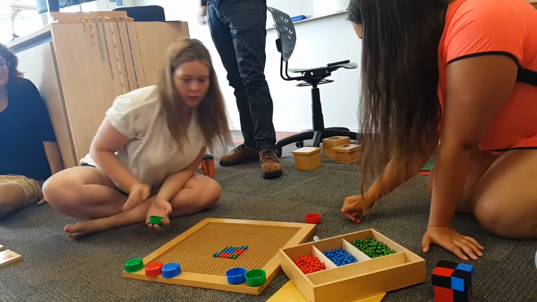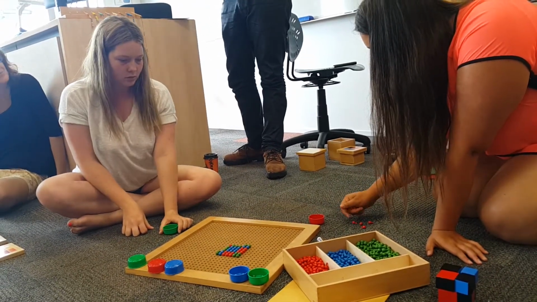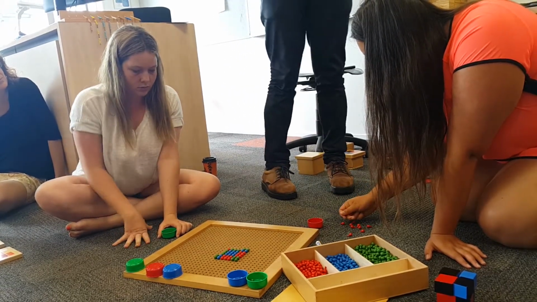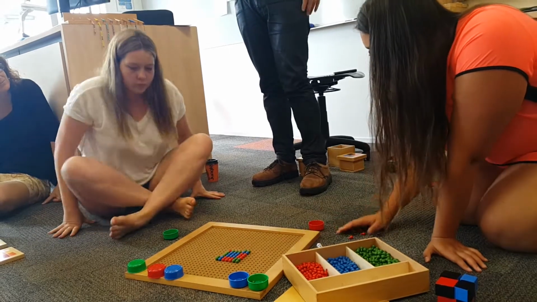Really important to keep using that language. First aim is obviously you understand the purpose of the material and you know how to do it yourself. Then you've got to practice doing it yourself, and then you've got to be able to teach somebody else.